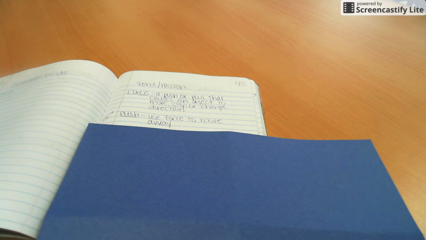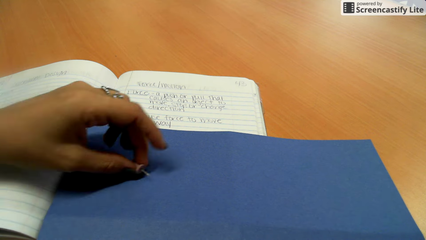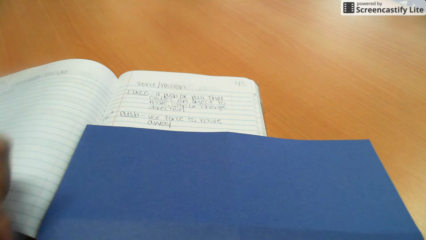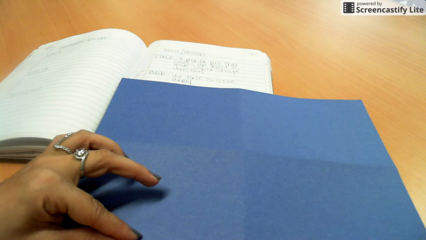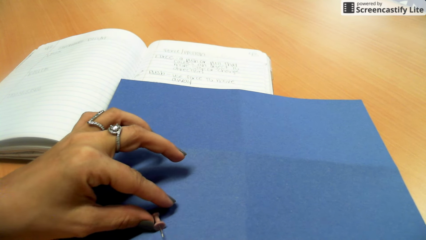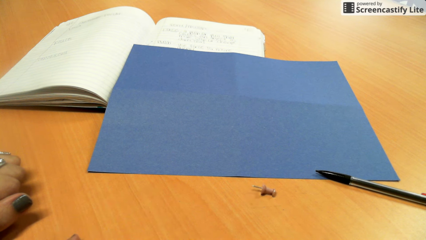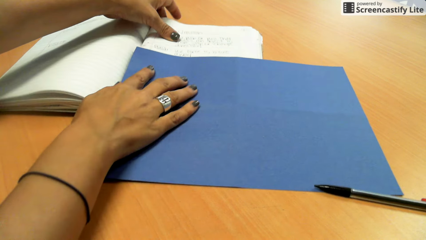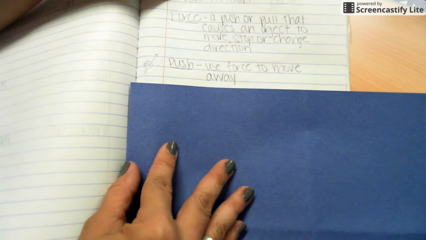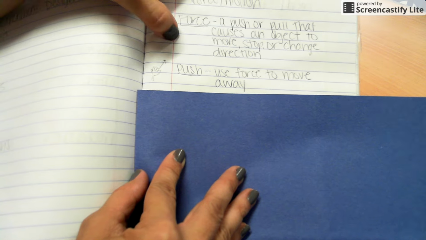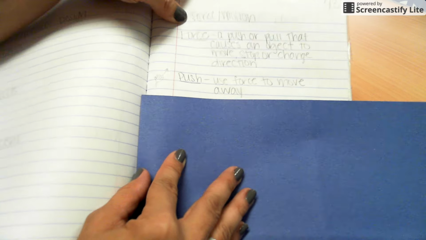Okay, so the first type of force we're going to talk about is a push, and we use push to move something away. So if I have this thumbtack here, I'm going to put my thumbtack here, and I am going to push it so that it goes away from me. So I'm pushing it away from me. So the force of push is to move away. And then I drew a hand with me pushing it away. So go ahead and pause the video and let's write that one down.